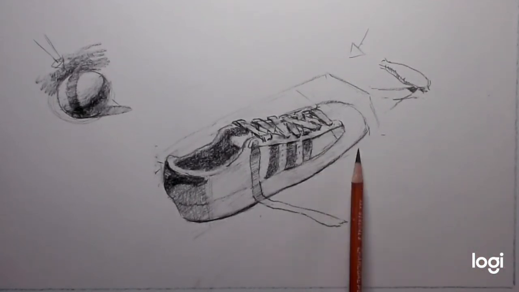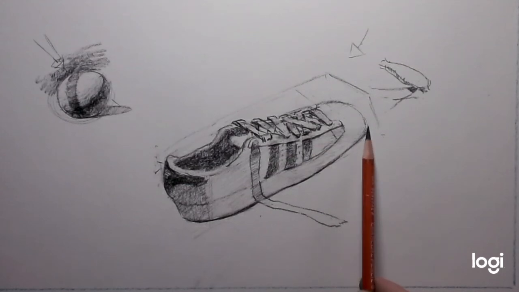And then the nose, gently, because it's a rounded shape, it gently turns up towards the light.